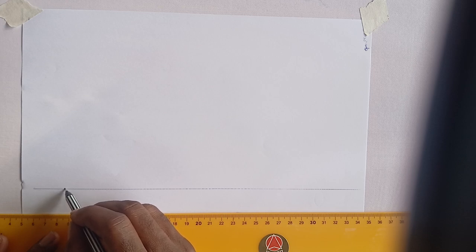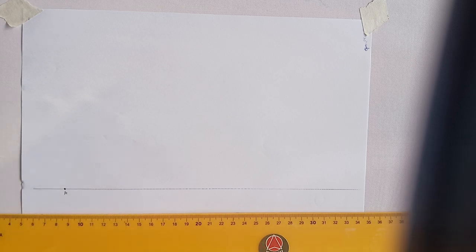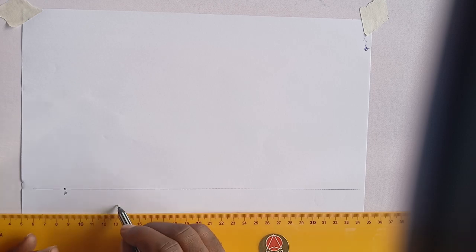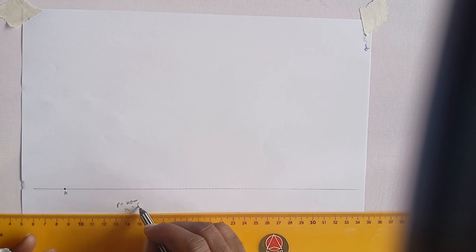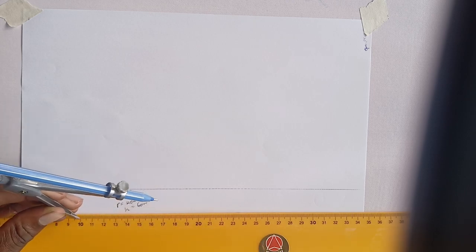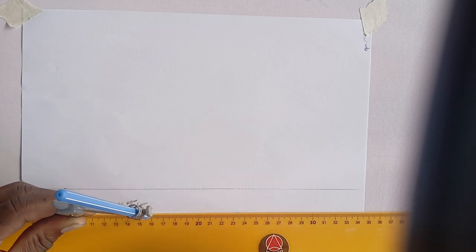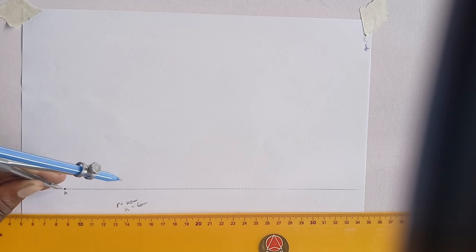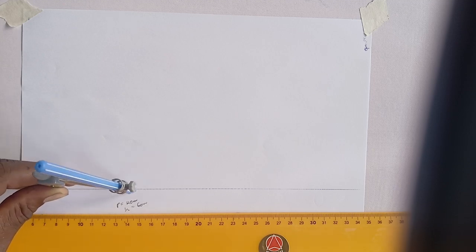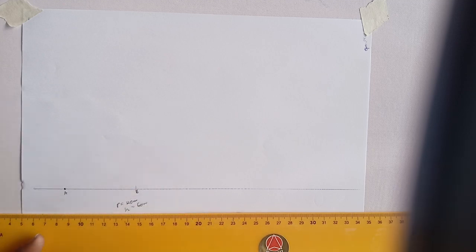And we are told that we need to make AB equal to half the perimeter. So let me say this is my point A, and the point B should be somewhere there, equal to half the perimeter. Now our perimeter was 120 millimeters, so half the perimeter is equal to 60 millimeters. So from A, I'm going to measure my 60 millimeters, and point B is here.